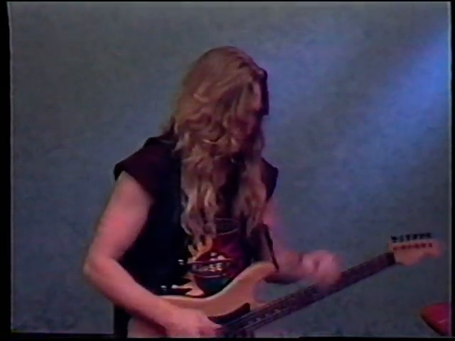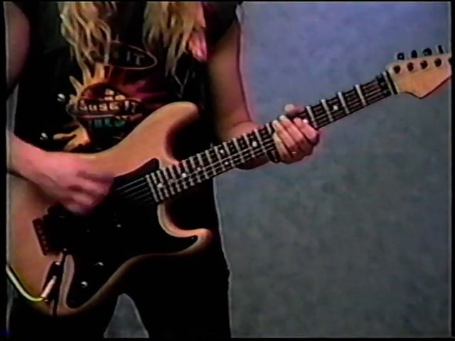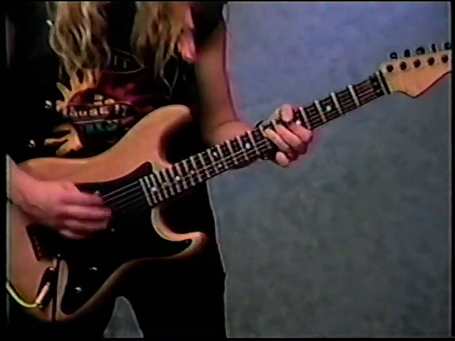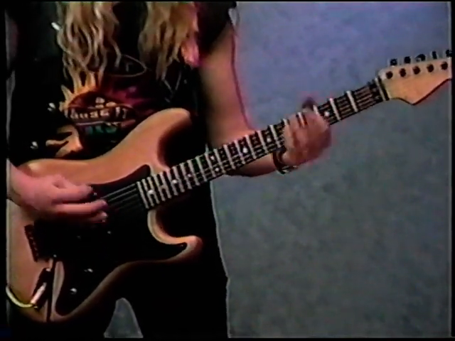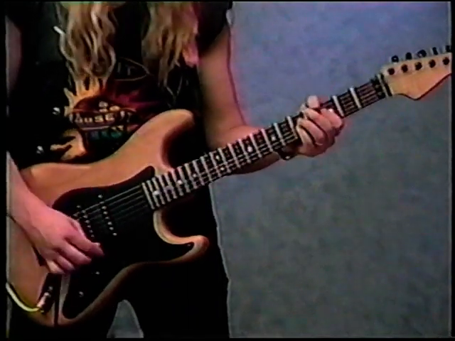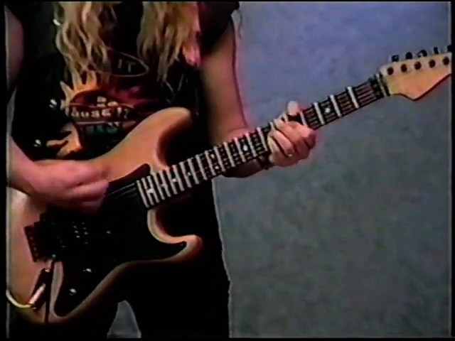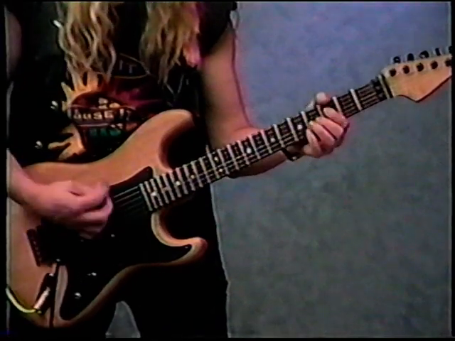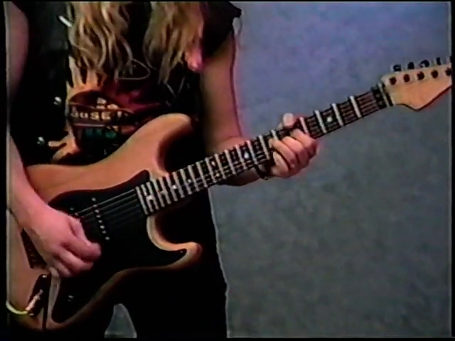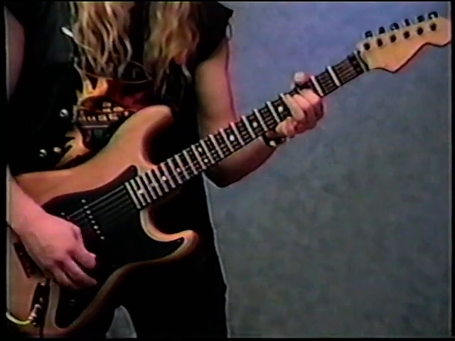I want to move to an example of some funky style rhythm playing, so you can see just how many ways you can utilize a clean sound. Okay, so let's go to example number 48. All right. Let's try it one more time, a little bit slower.